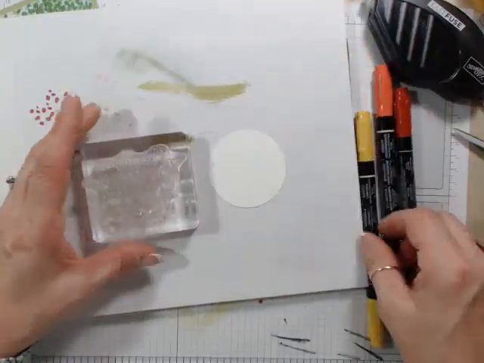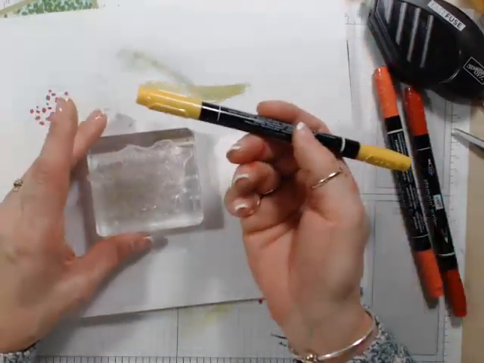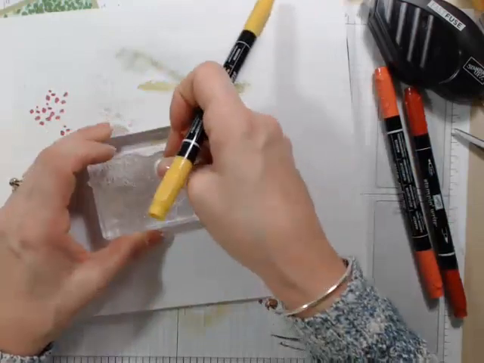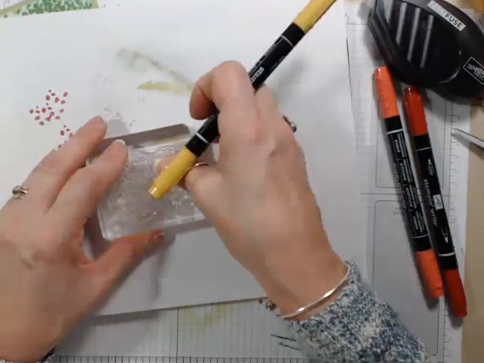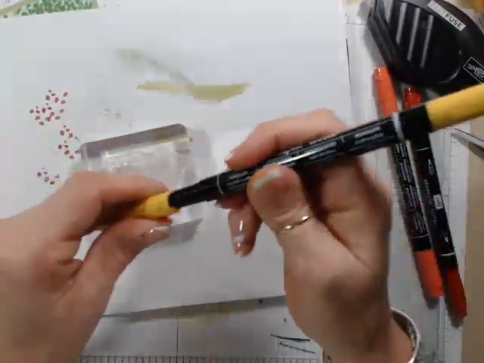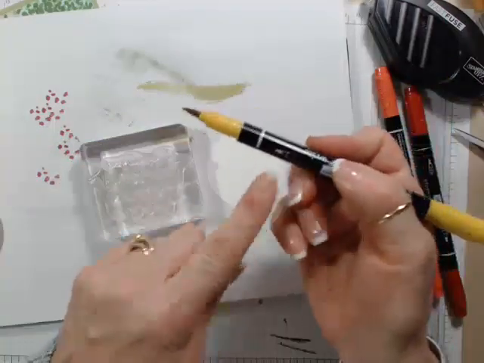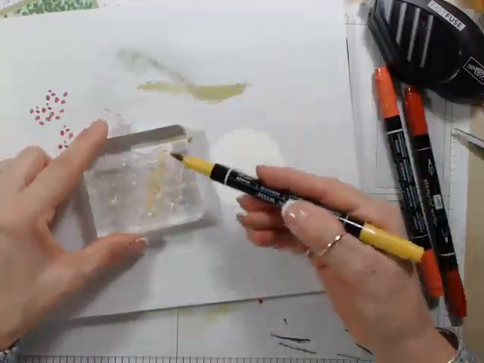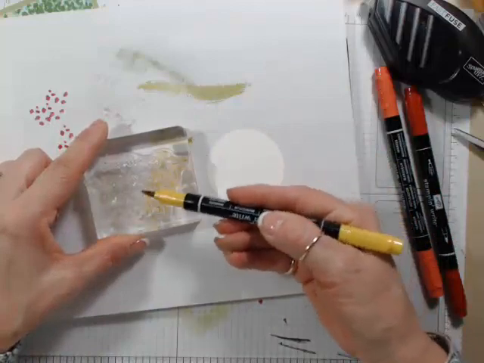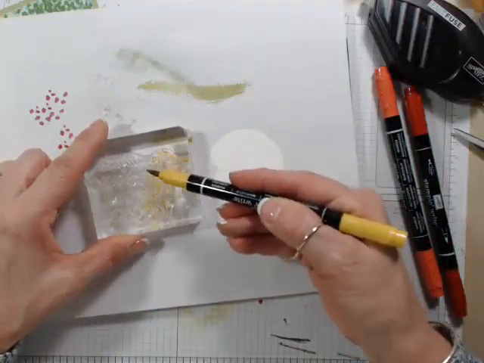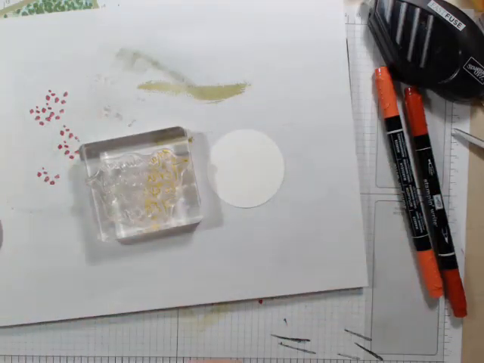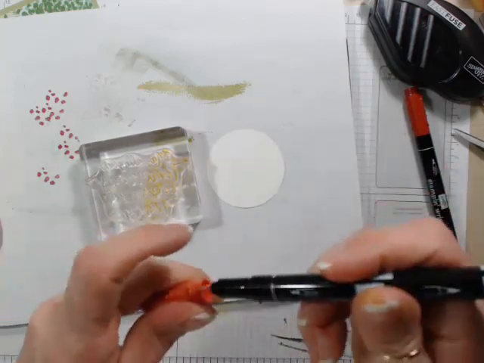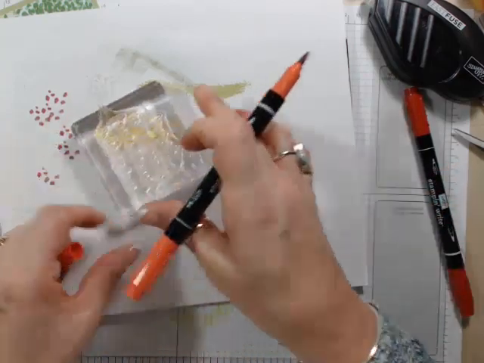I'm going to start with the lightest color. That's going to be Crushed Curry. So I got Crushed Curry, and I'm using the brush tip. Okay? And I'm going to go like this. Next color, it's Tangerine Tango.